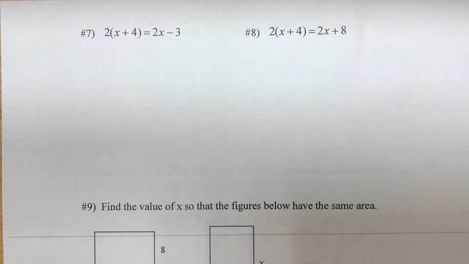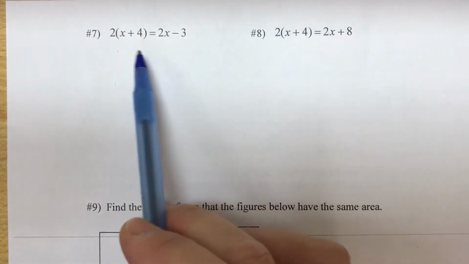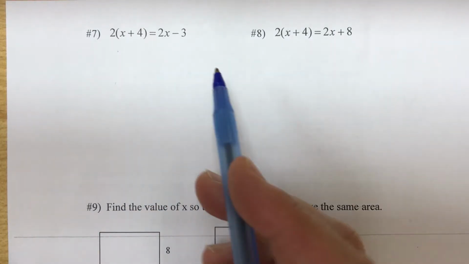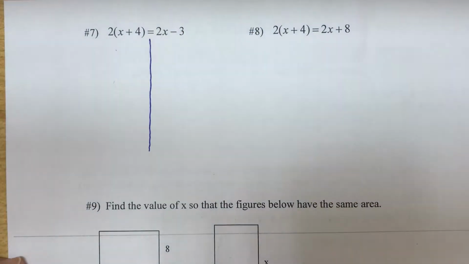Okay, so we're back here for part 2. We're on the back of the notes. Number 7 and number 8, I'm going to show you, these are two special cases. This is something that can happen sometimes with an equation.